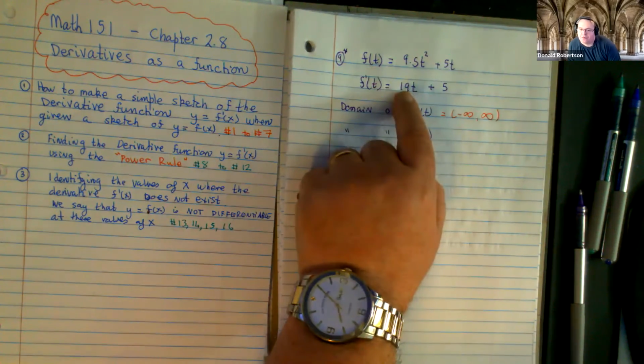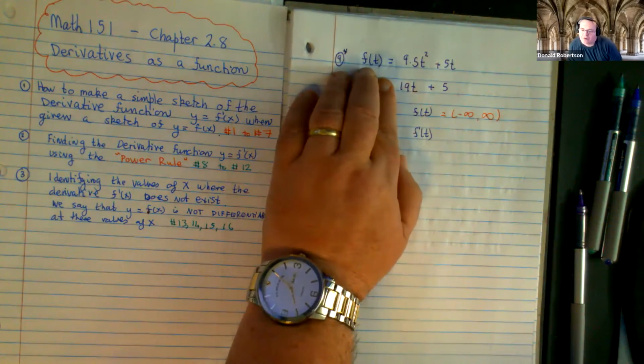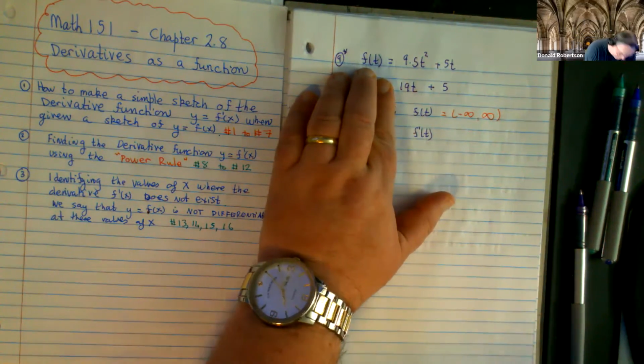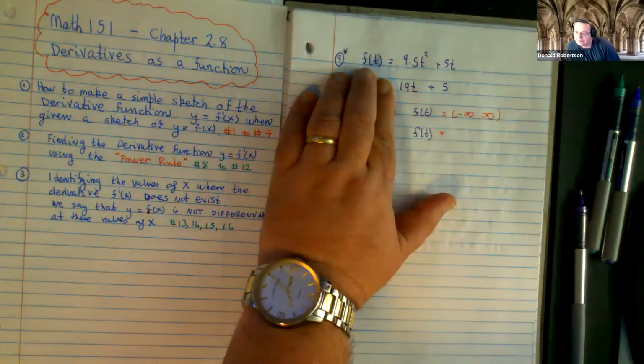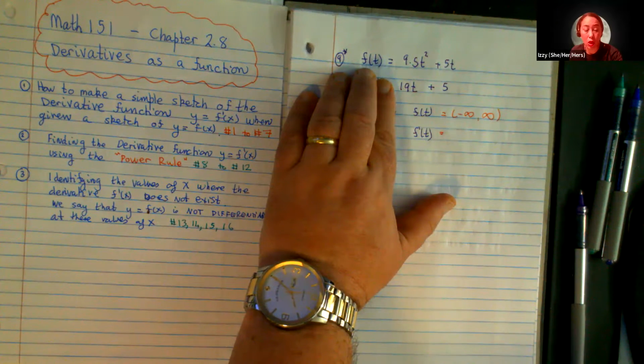What is the derivative of 19t plus 5, and what are the usable values for that function? Any suggestions? Don't overthink it. It's actually pretty obvious. All of them again?